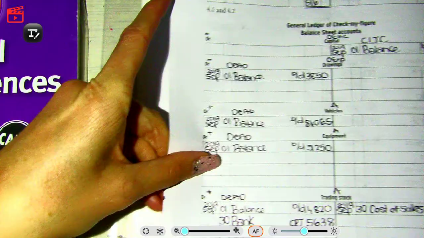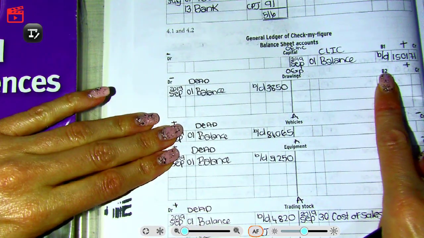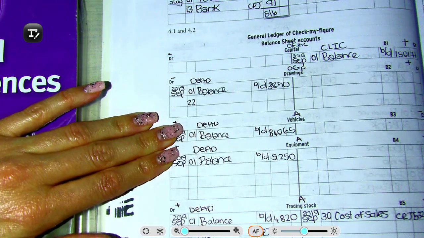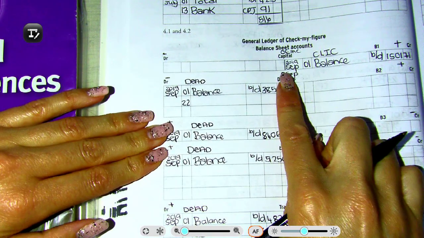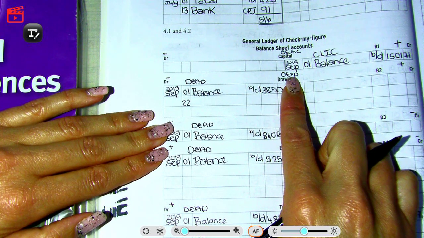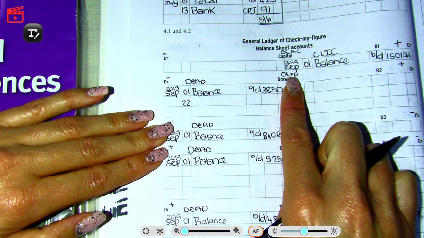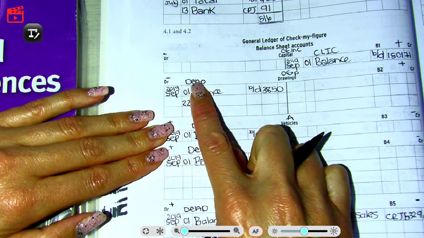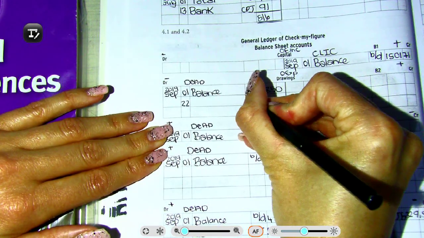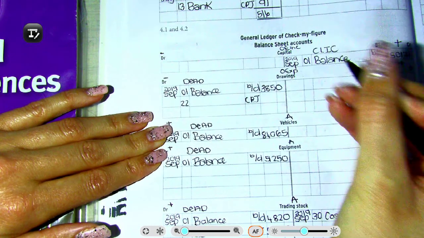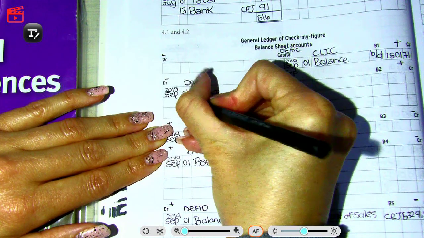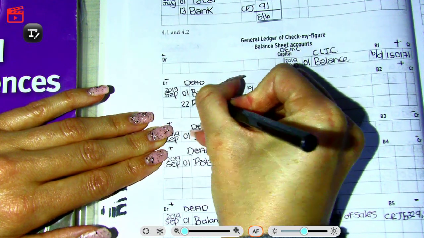Why is it going on the debit side, grade 9s? Because it is an owner's equity expense. And what do expenses do to my owner's equity? They always decrease my owner's equity, and it decreases on the debit side. Which journal is it coming from? CPJ. So my contra account is going to be bank. Okay, and my amount there was 850.